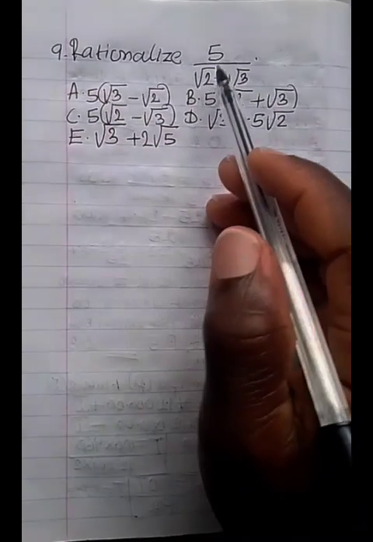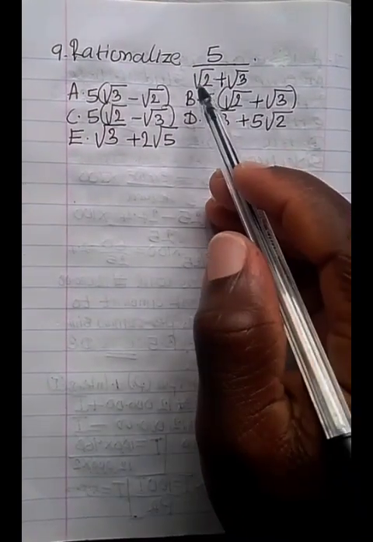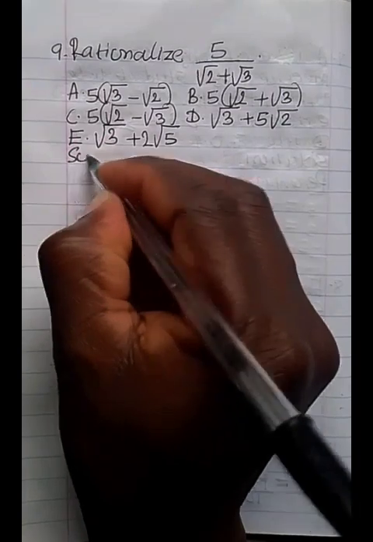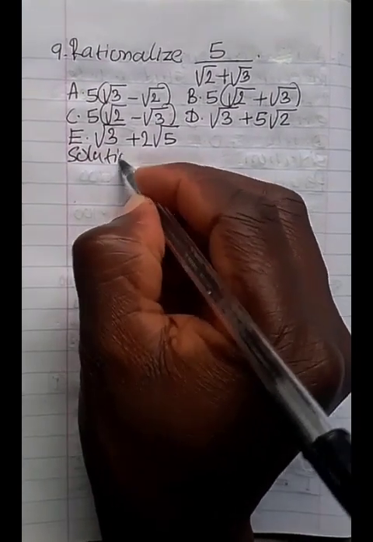Question 9. Rationalize 5 over square root of 2 plus square root of 3. Let's take the solution.